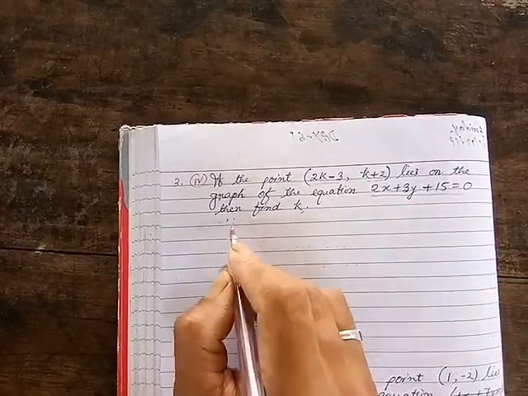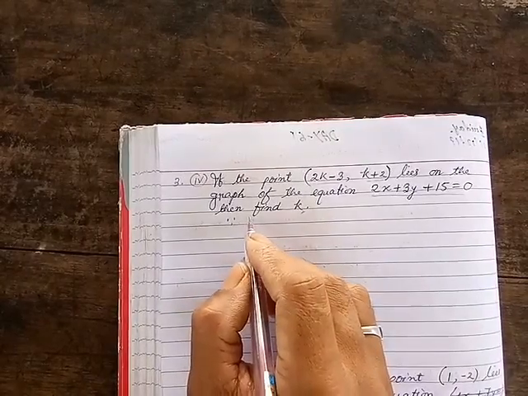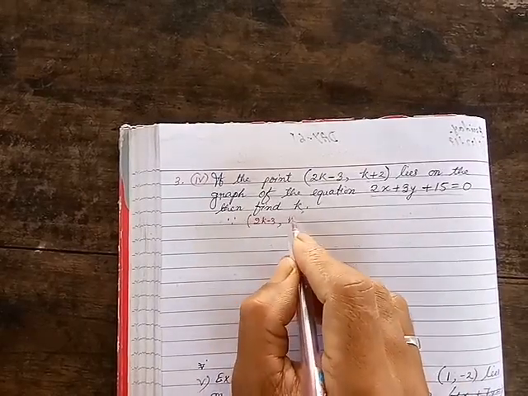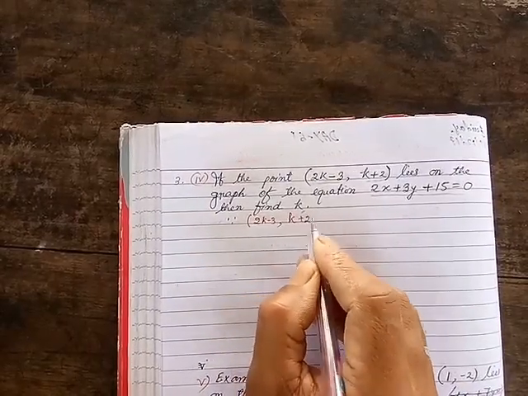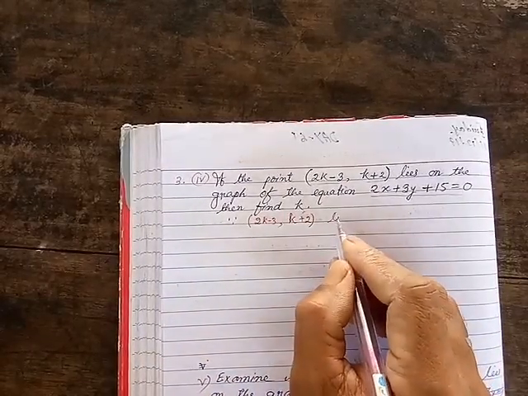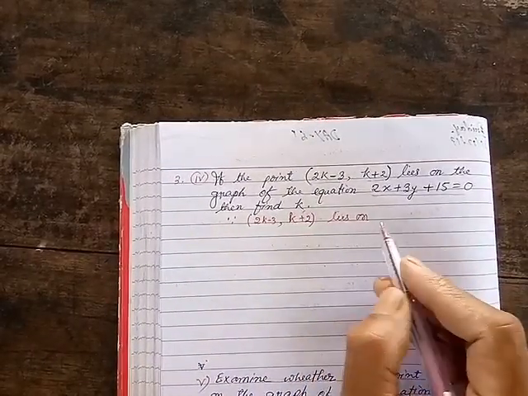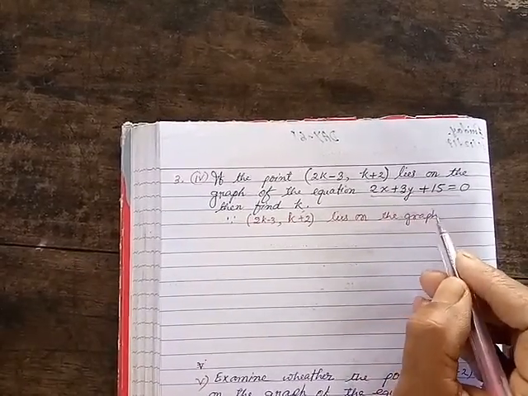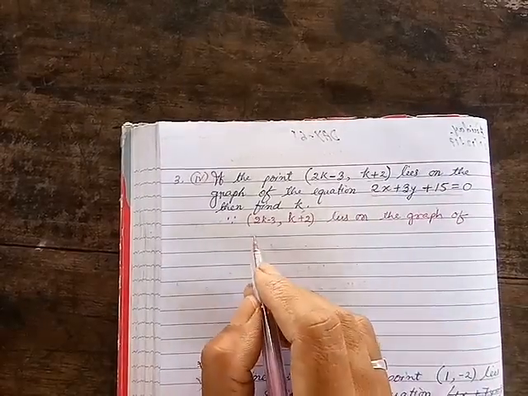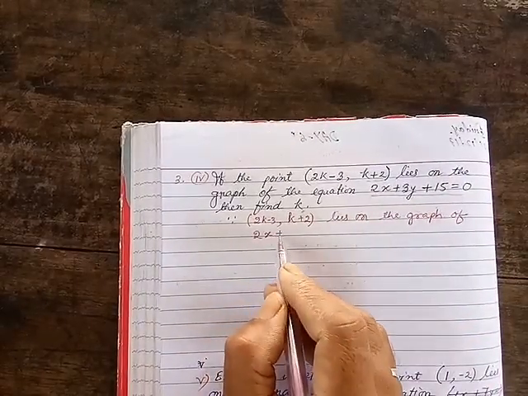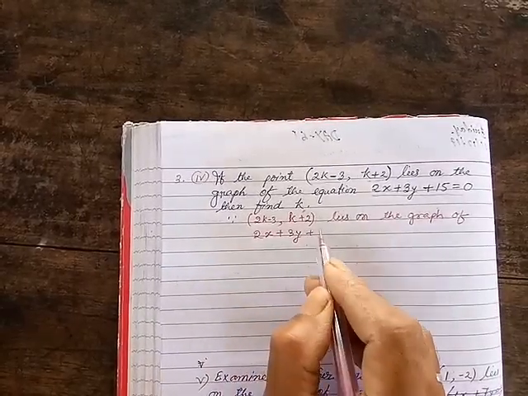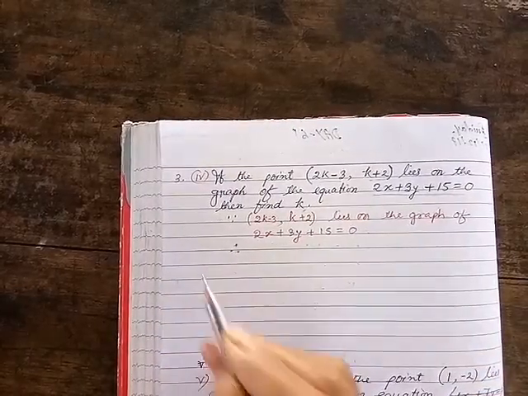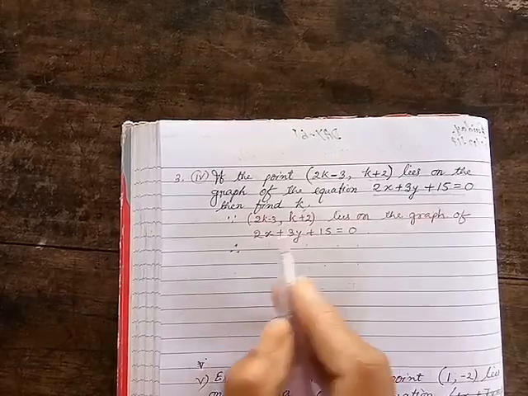So let me write here, since the point (2k minus 3, k plus 2) lies on the graph of 2x plus 3y plus 15 equal to 0, this is one of the solutions.